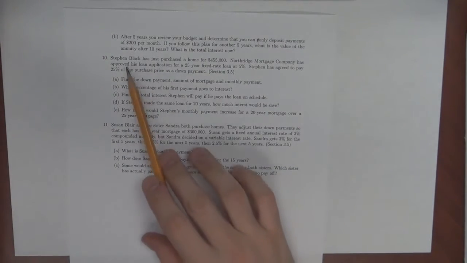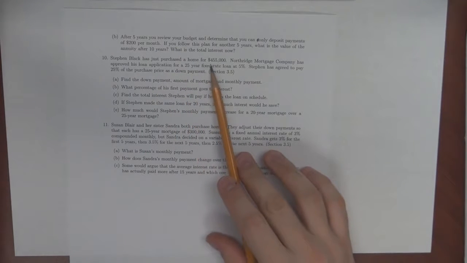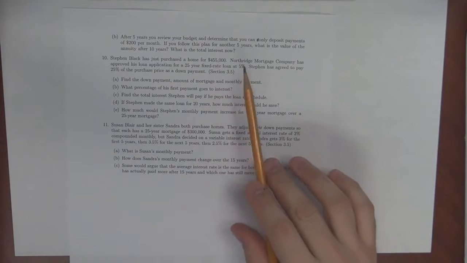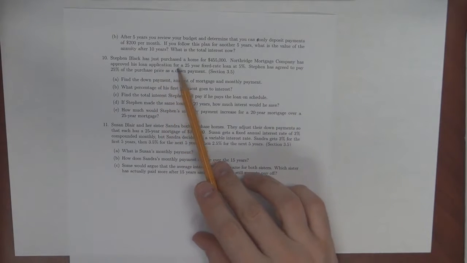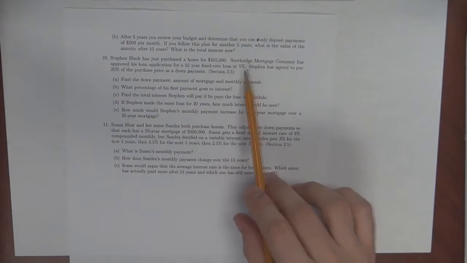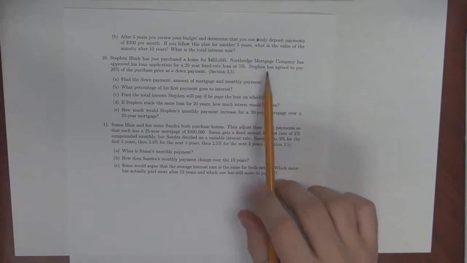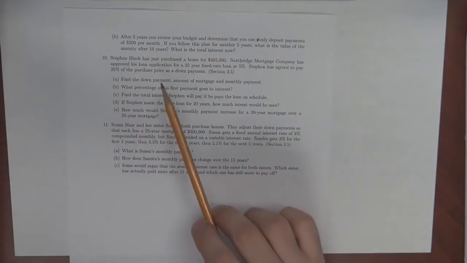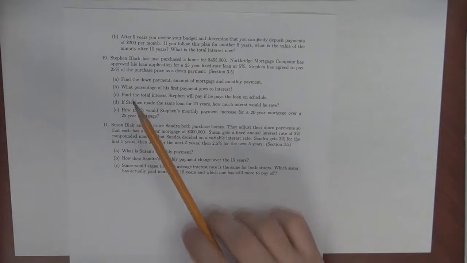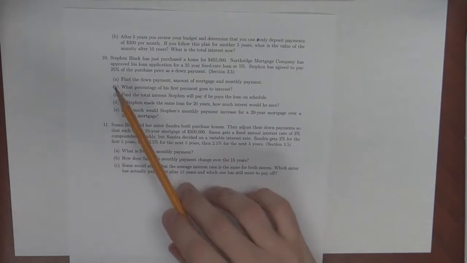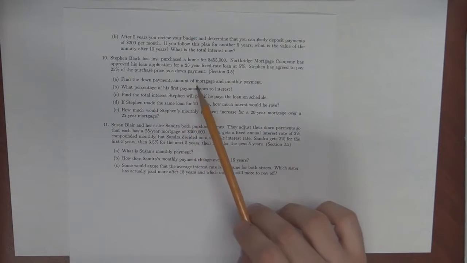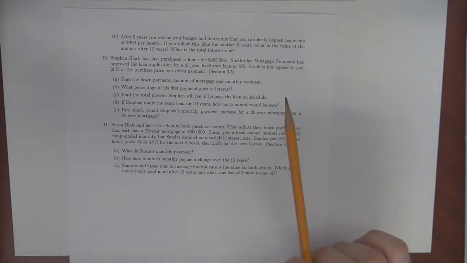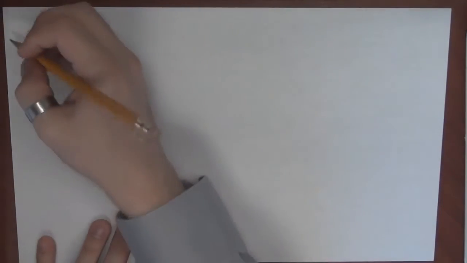For number 10, Stephen Black has just purchased a home for $455,000. Northridge Mortgage Company has approved his loan application for a 25-year fixed-rate loan at 5%. Stephen has agreed to pay 25% of the purchase price as a down payment. Again, I have multiple questions here. Let's do them one at a time. Find the down payment, the amount of the mortgage, and the monthly payment. So one thing at a time.